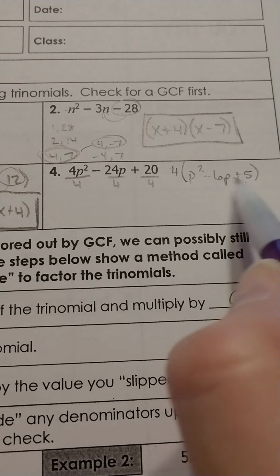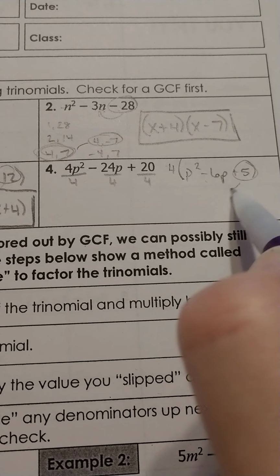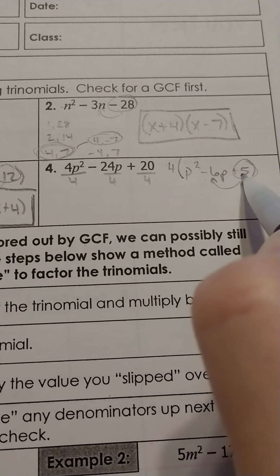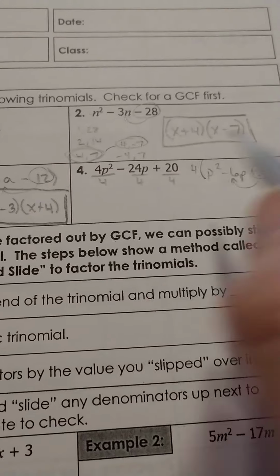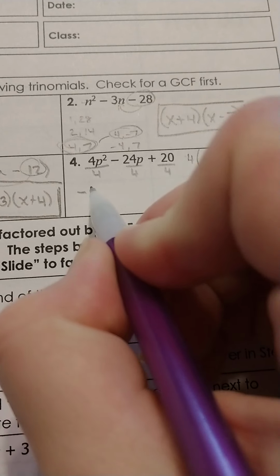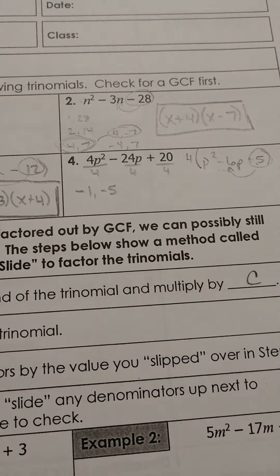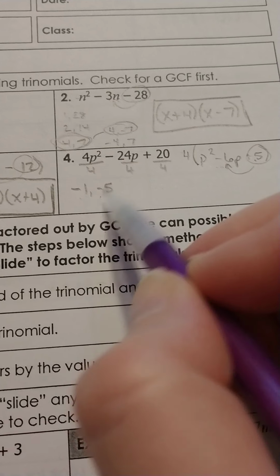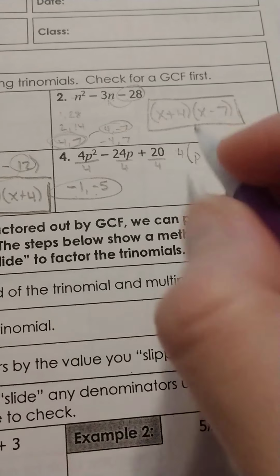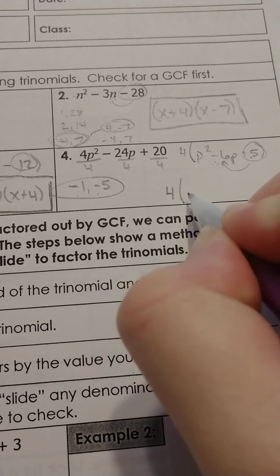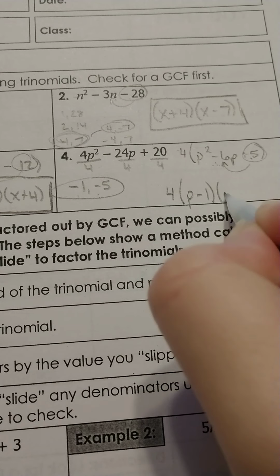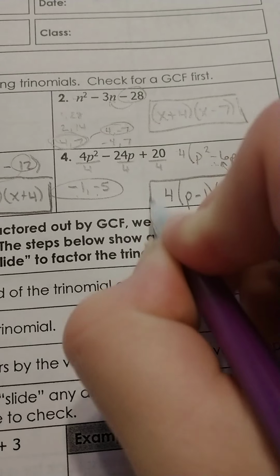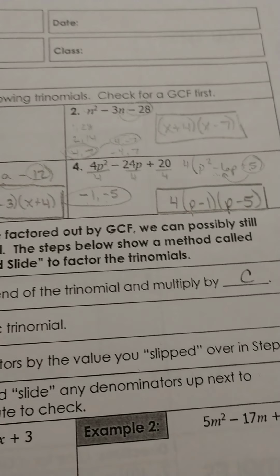I need my factors of 5 that add to give me a -6. Now remember, if this is a positive and this is a negative, that means I'm dealing with double negatives. So your only factors of 5 are -1 and -5. Well, -1 plus -5 is -6. So those are our factors. Remember, we got to keep that 4 out front. So 4 times p minus 1, p minus 5, that's it.